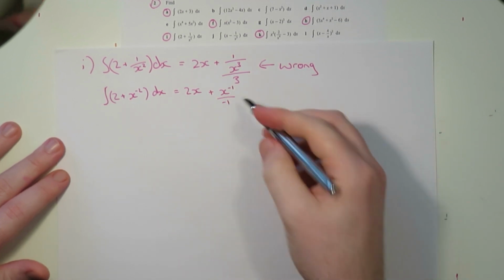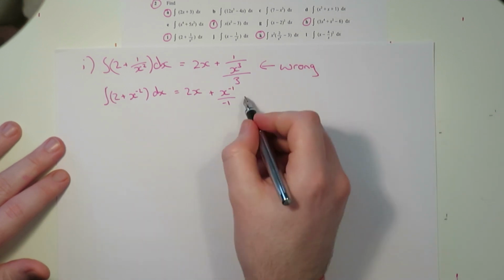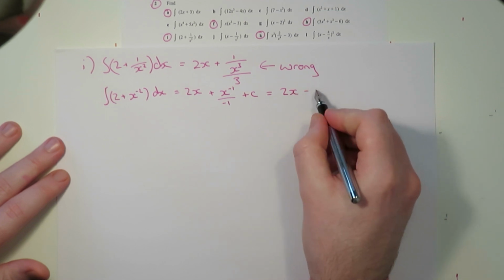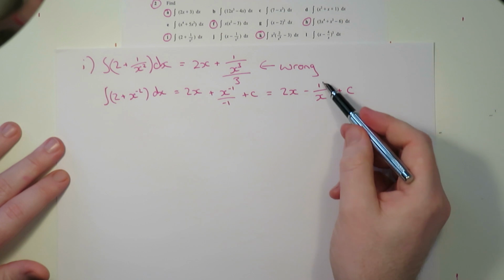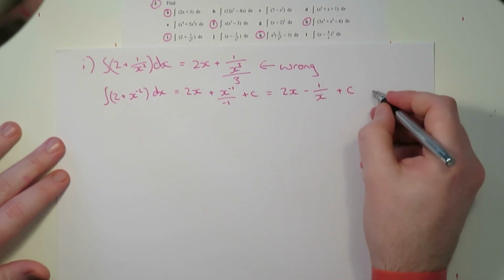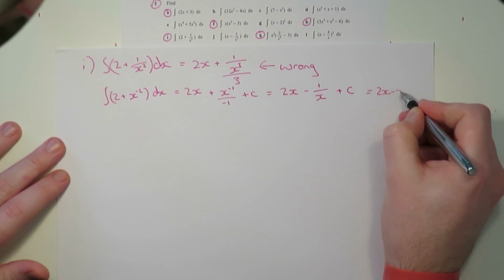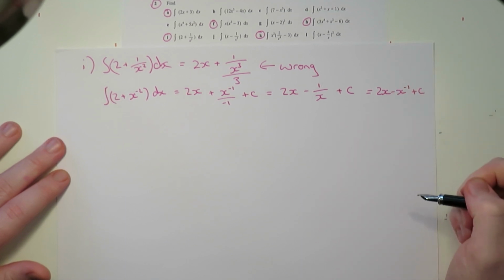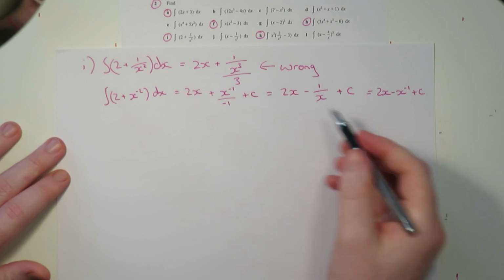And there we go. So as you can see here, this is a totally different result to this. So that will then be 2x minus 1 over x plus c. I've rewritten it back in terms of 1 over x rather than having the negative power, but you can leave that in. You can say that's 2x minus x to the minus 1 plus c. That's perfectly acceptable as well. Now you see now why I added that one in as well.